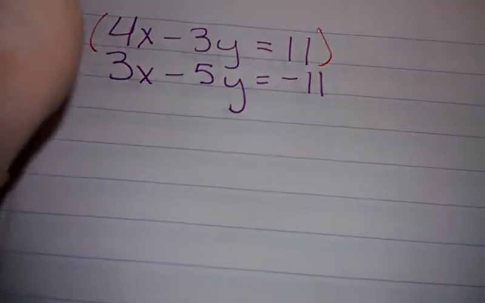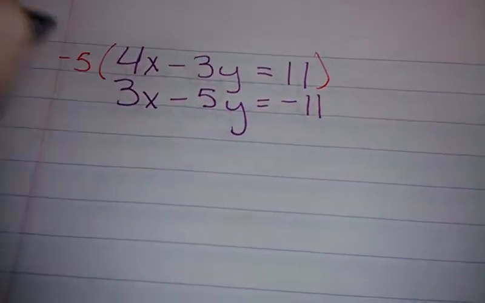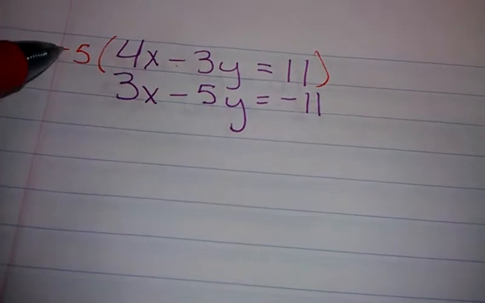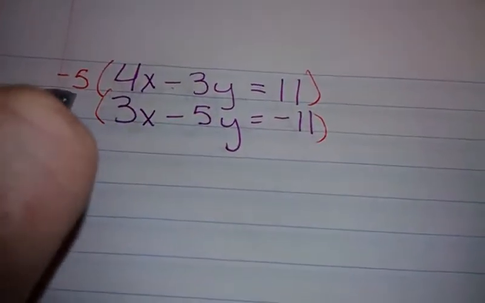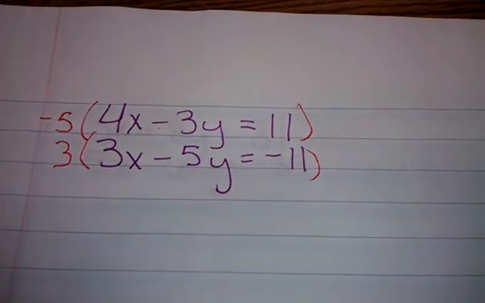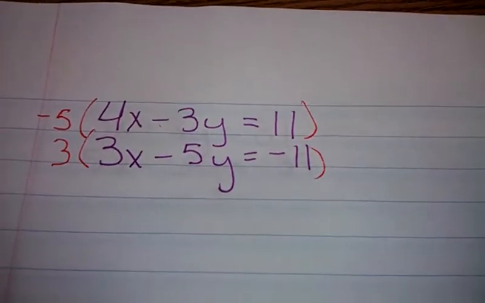Let's do this. Let's multiply this top equation by -5. Okay, I need a negative times a negative to make this positive. Do the bottom equation by 3. Now you could have done 4 and -3 or whatever to get rid of the x's. I'm just choosing to get rid of the y's this time.